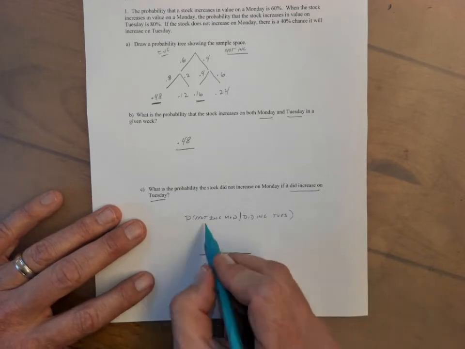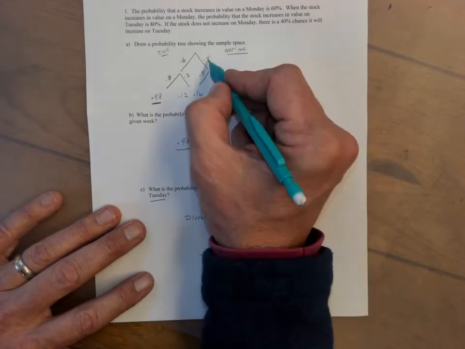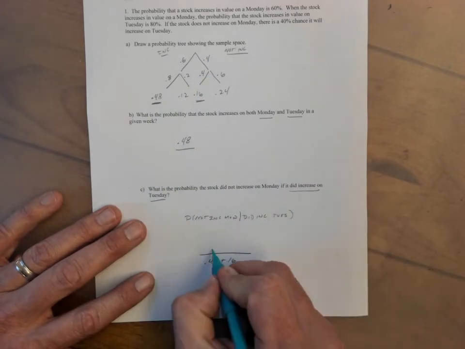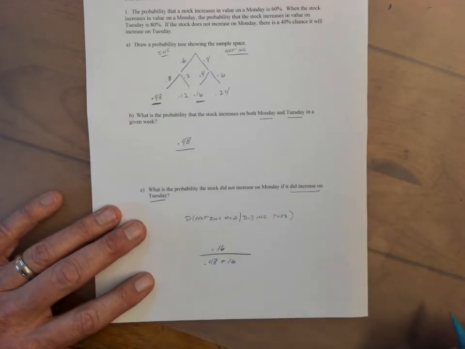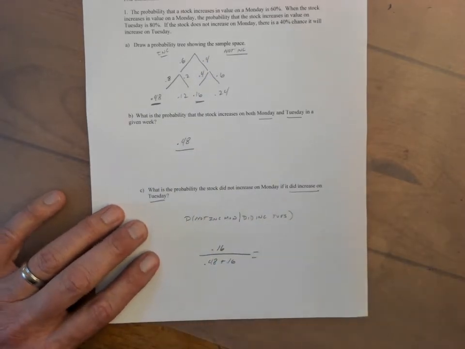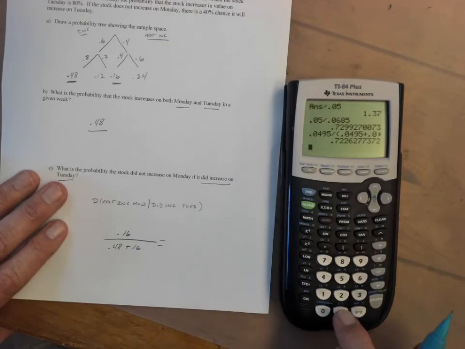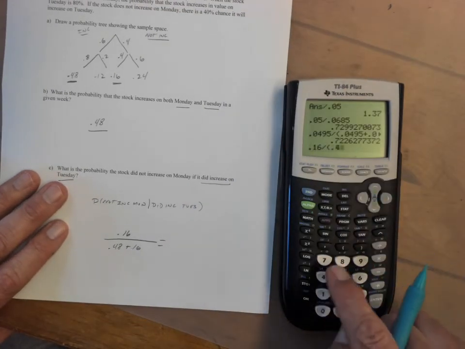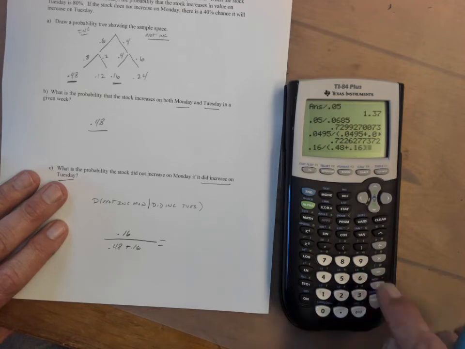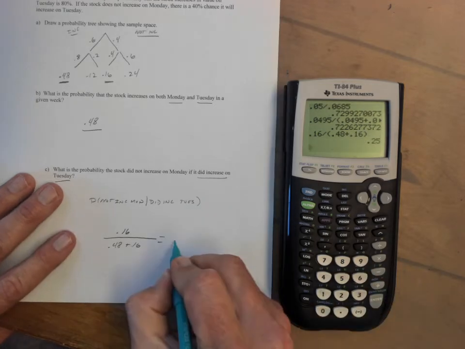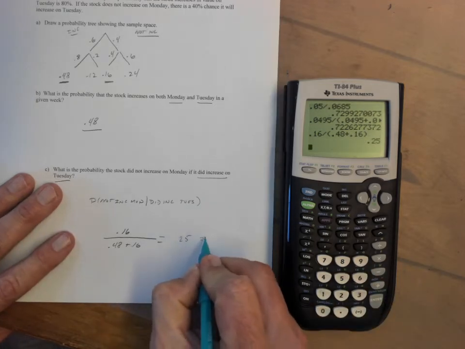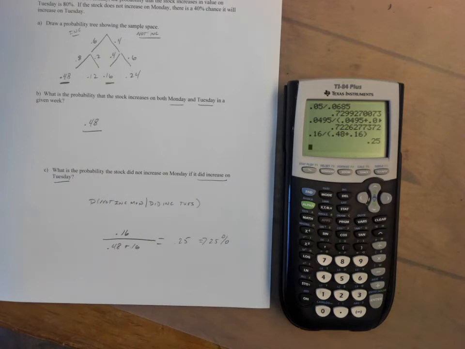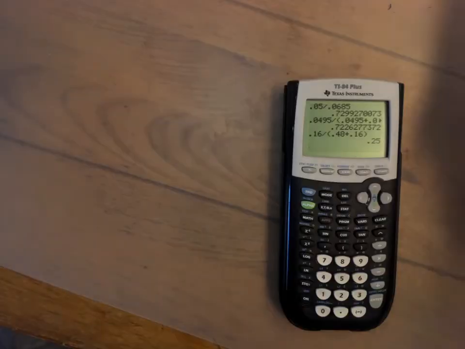And within that, where is the did not increase Monday? Well, there's the did not increase Monday and the increase Tuesday. So go to our calculator. So 0.16, divided by the 0.48 plus the 0.16. And that would be 0.25 or 25% chance. Okay, next question.